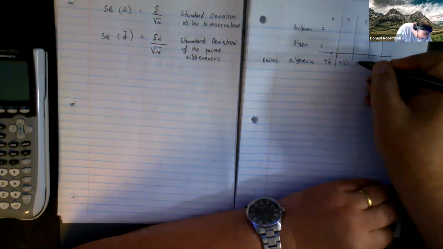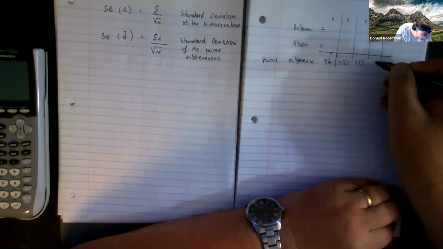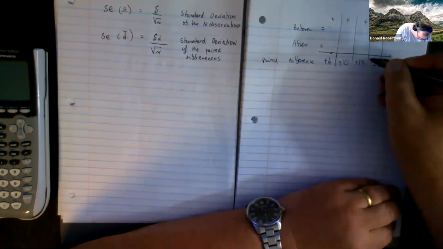So there's a 4 pound difference. And this guy did really good, and this girl did really, really good. And this guy, he found a way of gaining weight by taking a diet pill. Weird things happen, right? Some people do all sorts of things. So this is the data that we use.